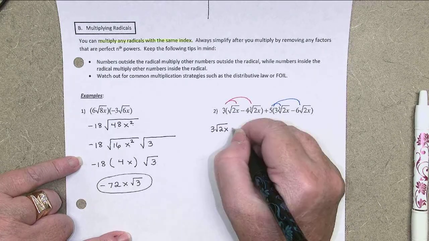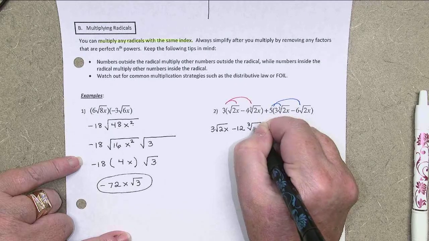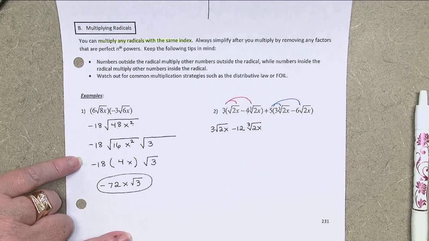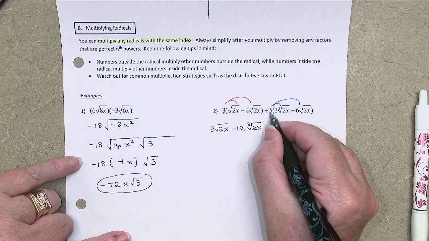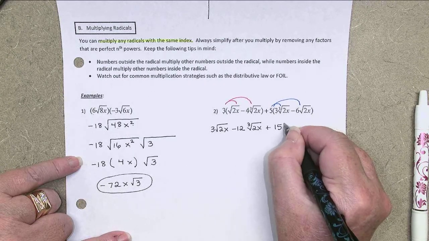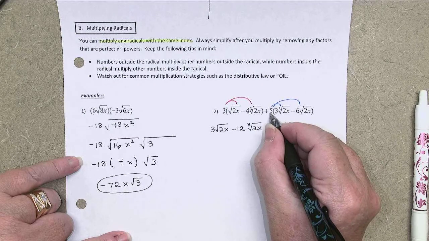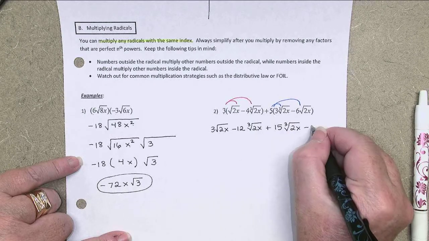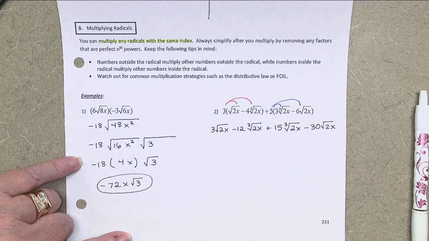They're both outside numbers. So negative 12 times the cubed root of 2x. Distributing the 5. 5 times 3, so plus 15 times the cubed root of 2x. And 5 times negative 6 will make that a minus 30 times the square root of 2x.